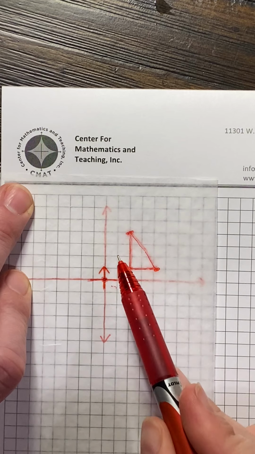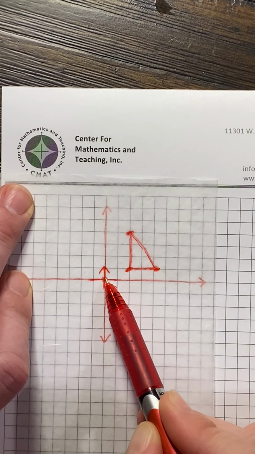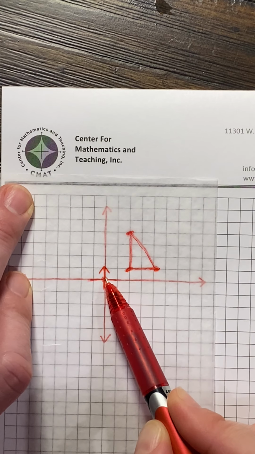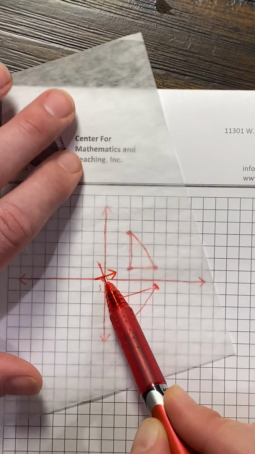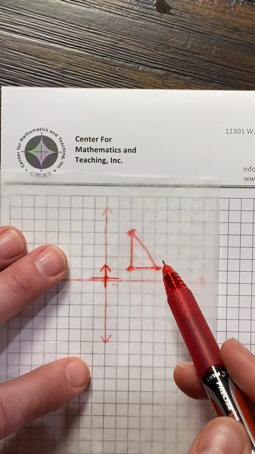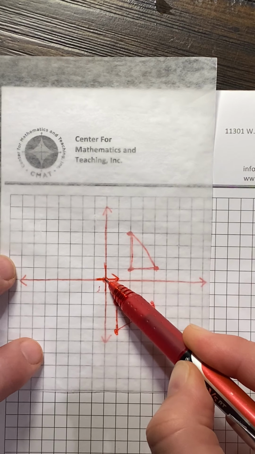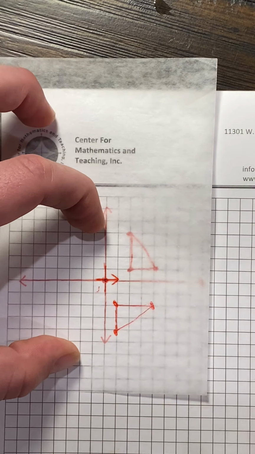How do you know where you started from? The arrow is always pointing up when you start, okay? So say for instance, I wanted to rotate this 90 degrees clockwise. I would rotate it. And I kind of lost track of that, so I'm going to put my pen back and do it again. I'm going to rotate it here, and the arrow is going to point directly to the right.